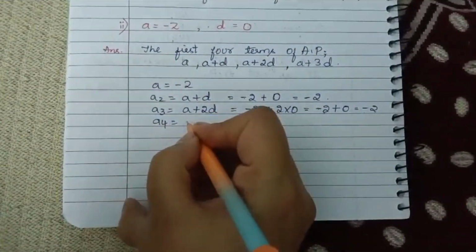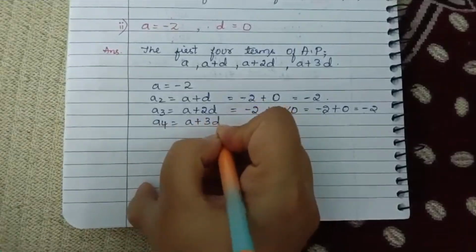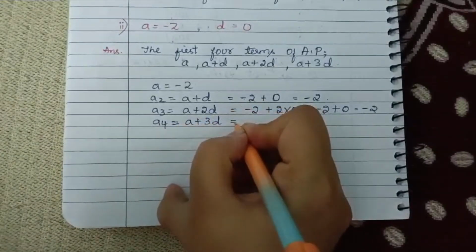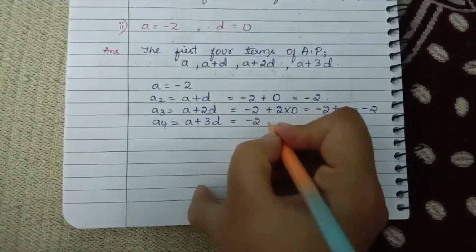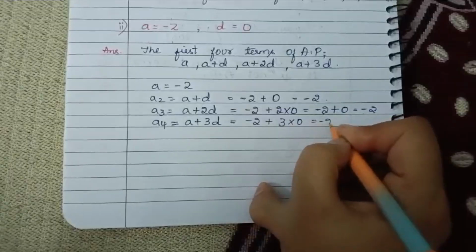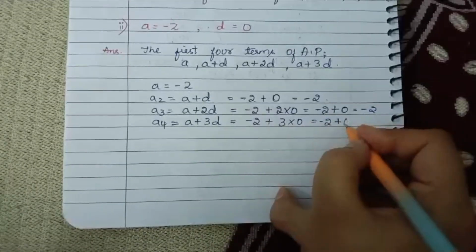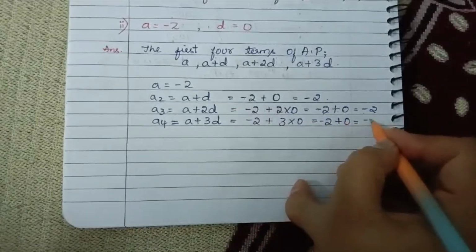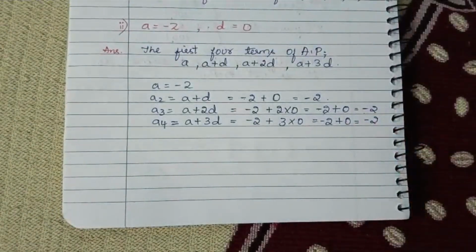So A4 is A plus 3D. That is -2 plus 3 into 0. -2 plus 3 zeros is 0. So answer is -2.